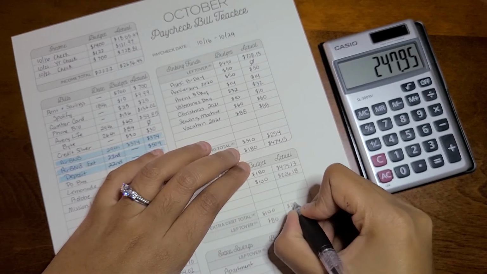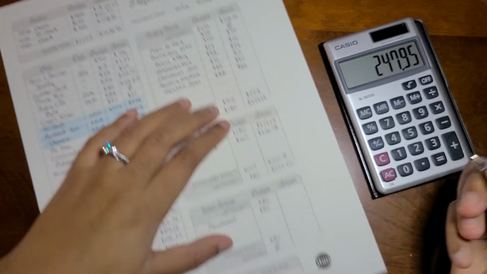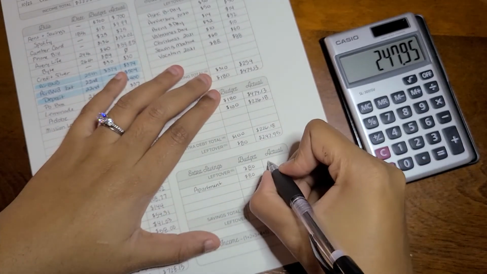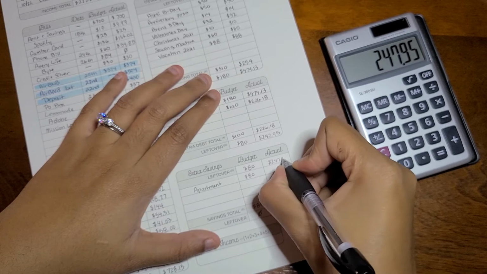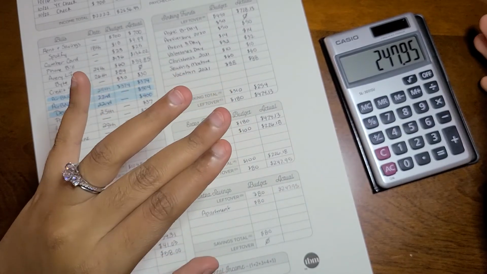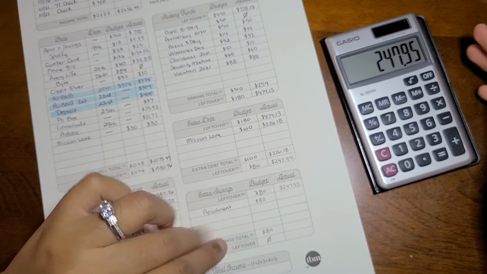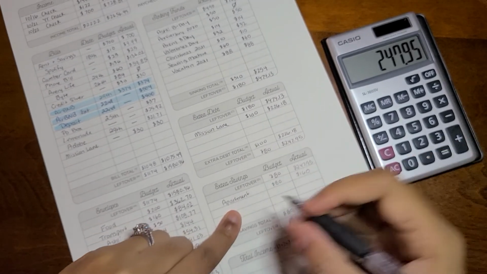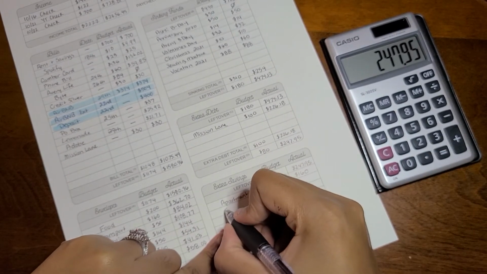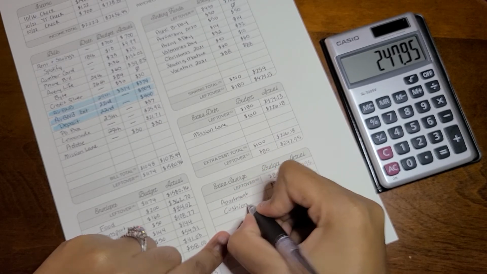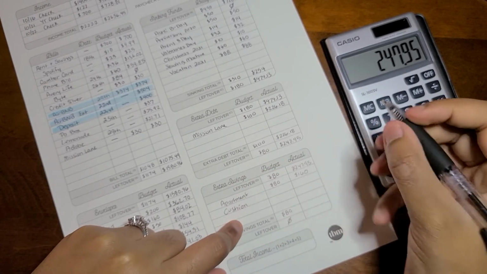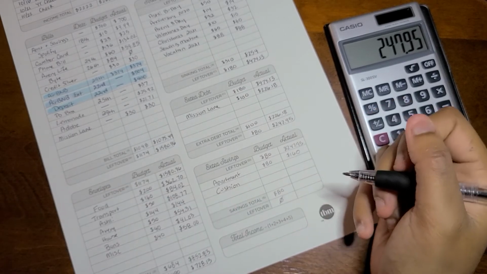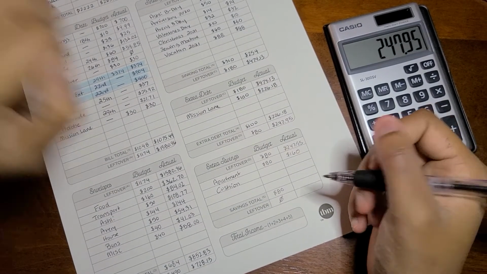And we gave it 226.18. So with the 247.95, I actually have 160 for the apartment, and I just left a cushion in my account with the rest of it. I hope this isn't blurry. Let's not make it blurry.